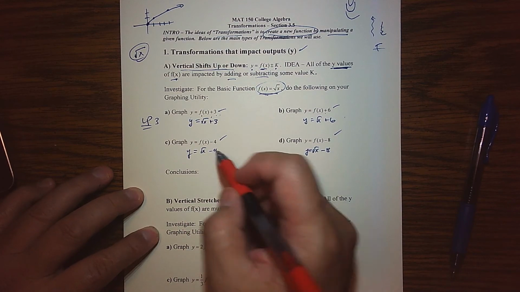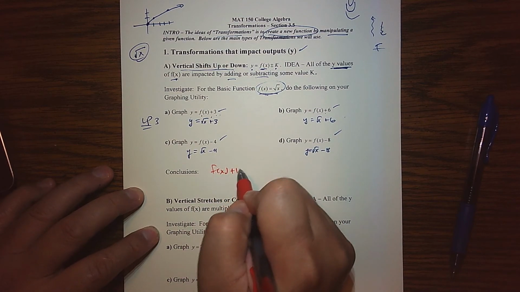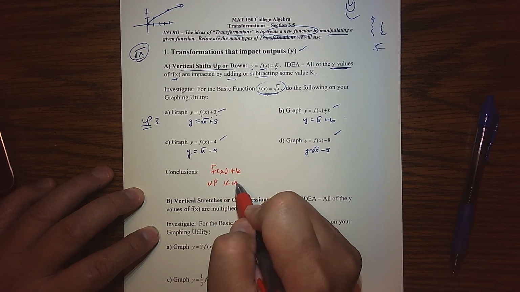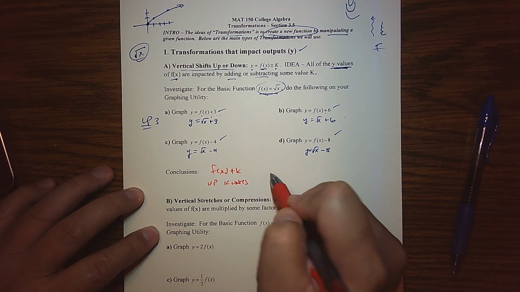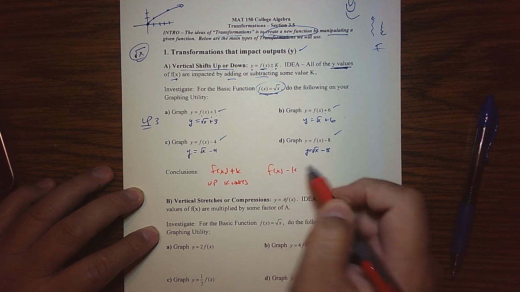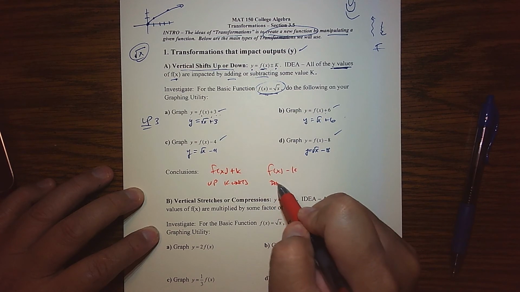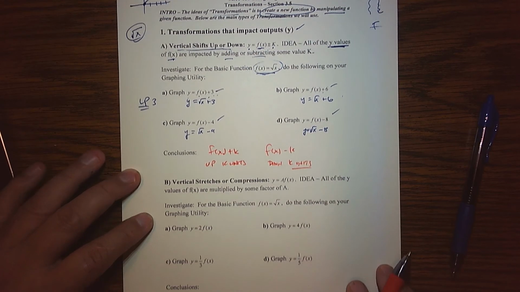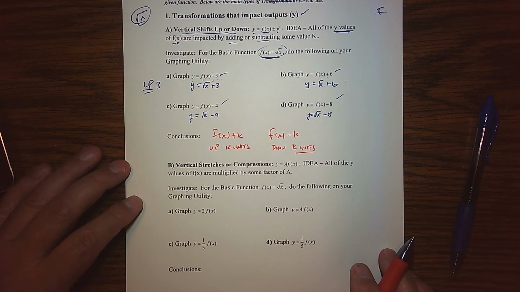So conclusions. For f of x plus k, we go up k units. For f of x minus k, we go down k units. Alrighty, and so there you have that.